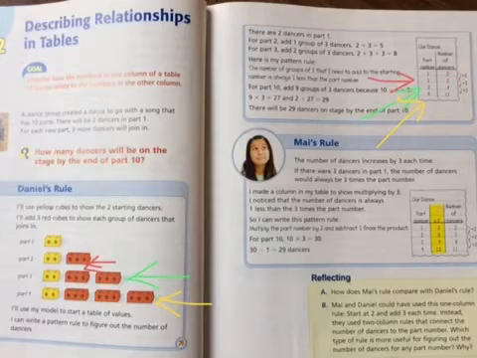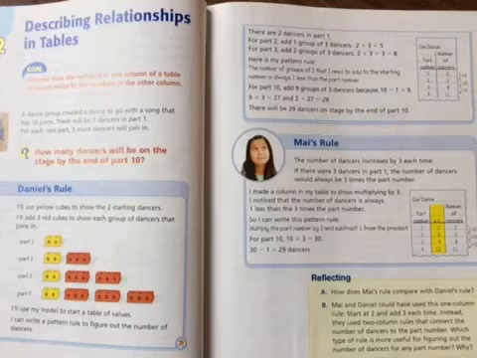All right, so let's clear all this stuff. Oops. Didn't want to do that. Let's clear there. Okay. Now, if we continue to read on, here's my pattern rule. The number of groups, for part 2, add 1 group of 3 dancers, so that's 5. For part 3, add 2 groups. So 2 plus 3 plus 3 equals 8.